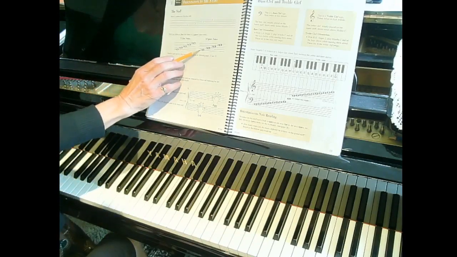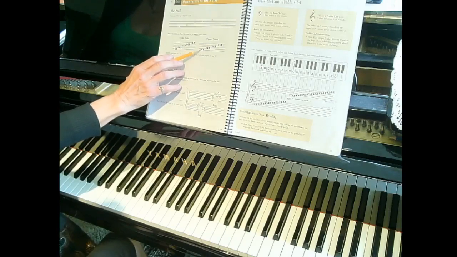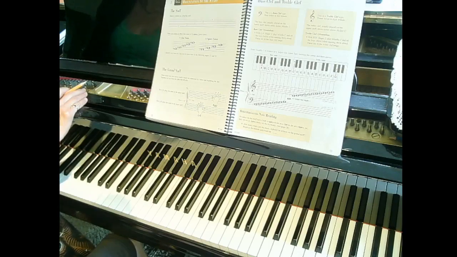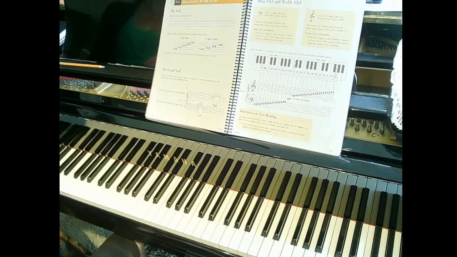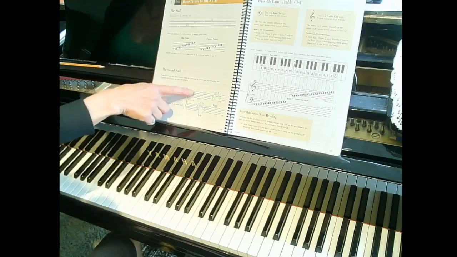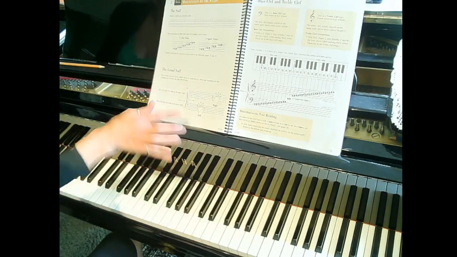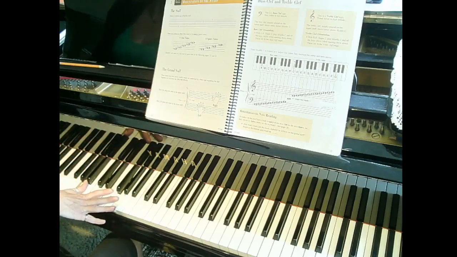Between each line, of course, there are spaces. There are 4 spaces, and each of those spaces also holds its own note. Now, because as pianists, we use 2 hands to play the piano, therefore, we have 2 different staffs. The upper one for the right hand, because it's on the higher pitches, and the lower staff for the left hand, because it's for the lower sounds.